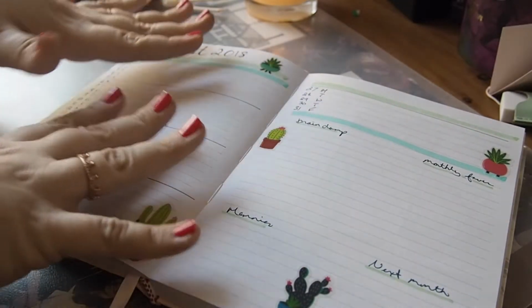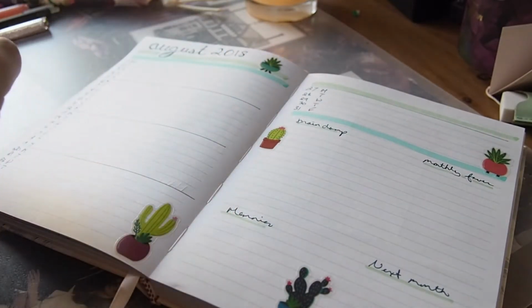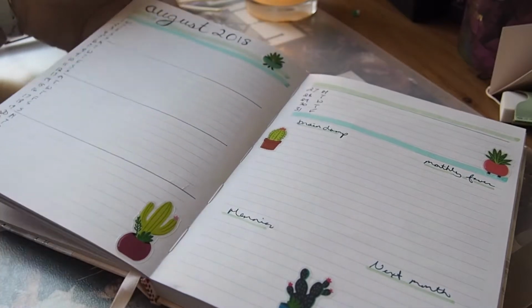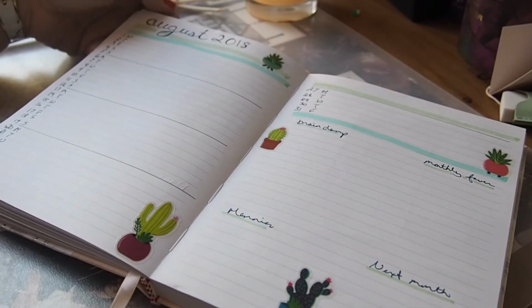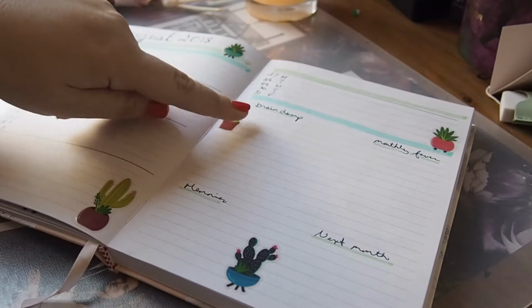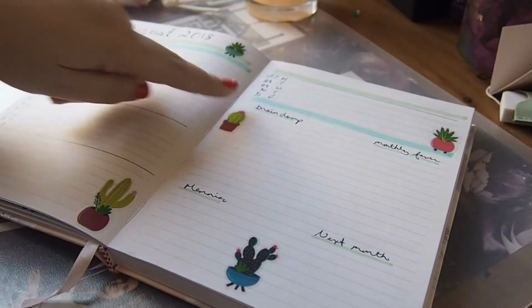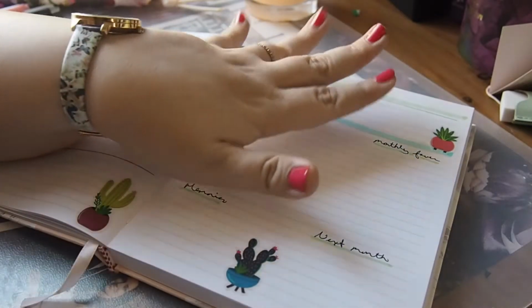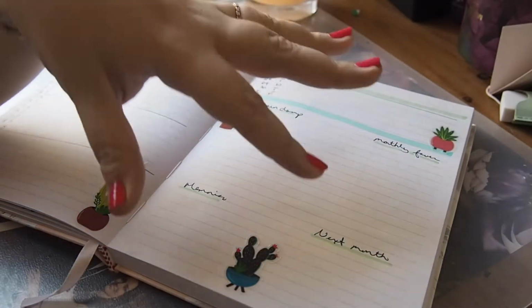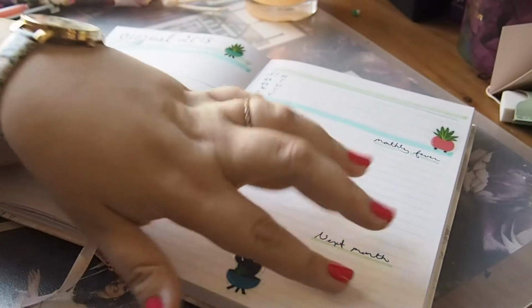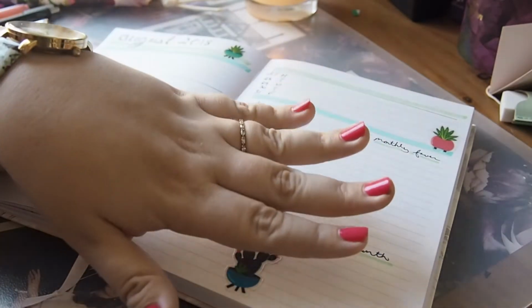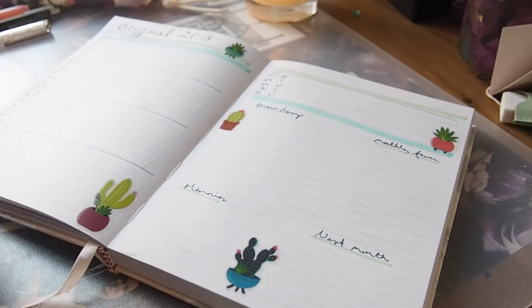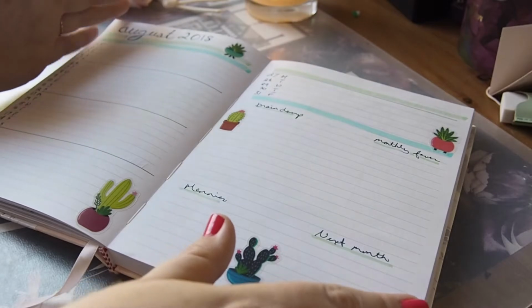So I like that this is really flexible, but it's a million times easier to draw out and not nearly as much of a headache. And then I've got my brain dump for the month, memories for the month, monthly faves. I just like jotting down things that I really love during that month, and then any dates or appointments or events to keep in mind for next month. And so then that has pretty much everything I need.